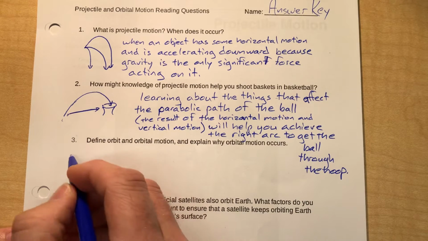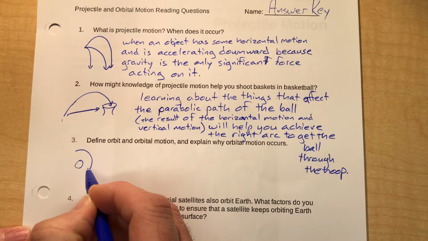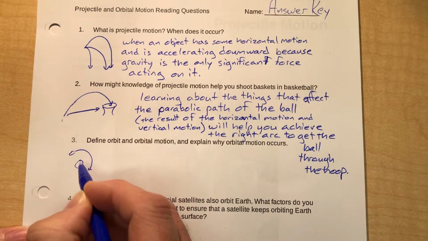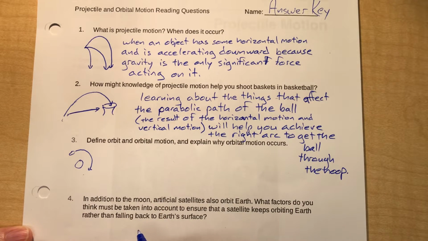orbital motion? Well, when you think of orbit, you think of some object, and you think of another object that's going around it, you know, in something close to a circle.